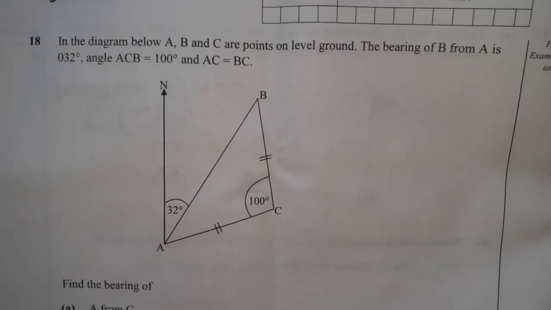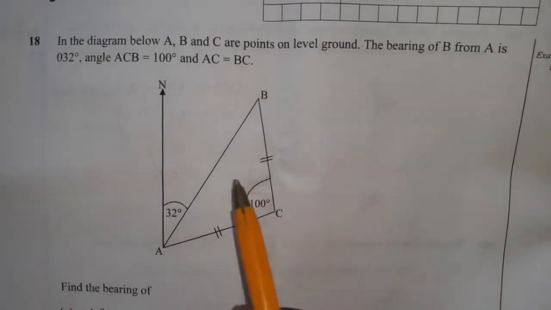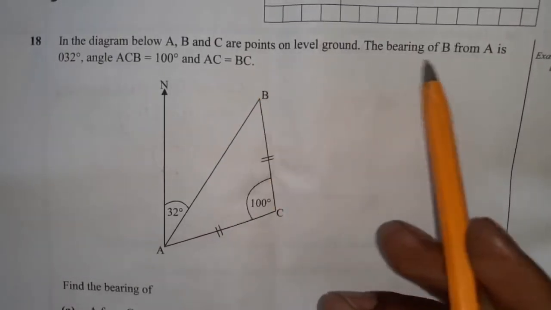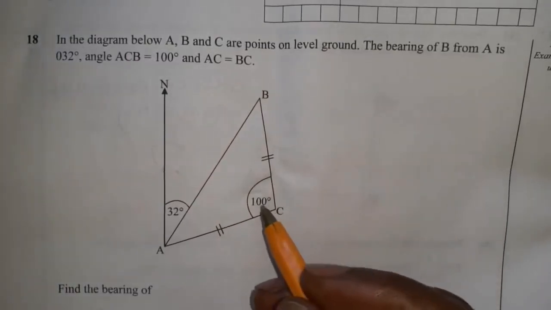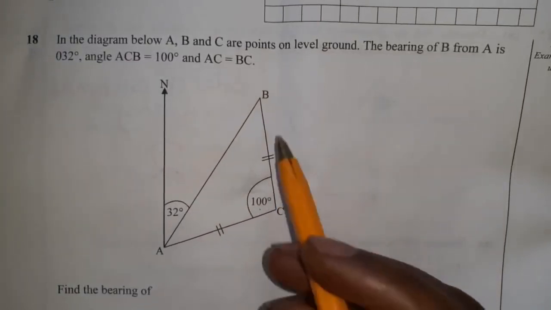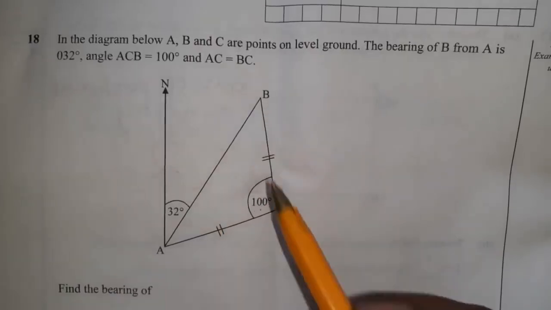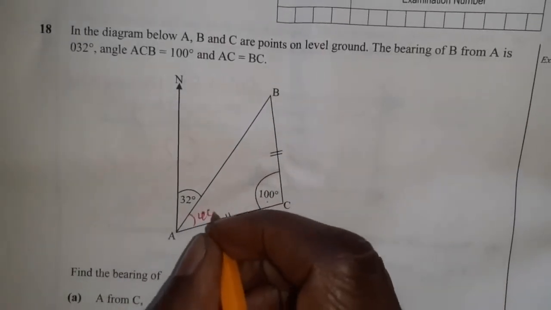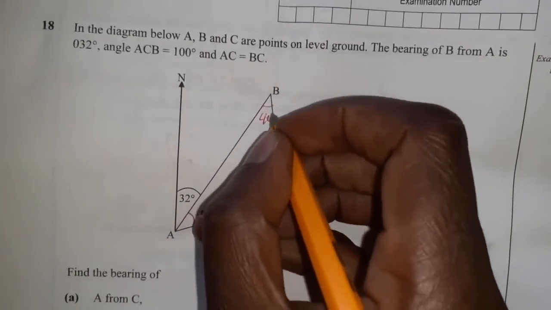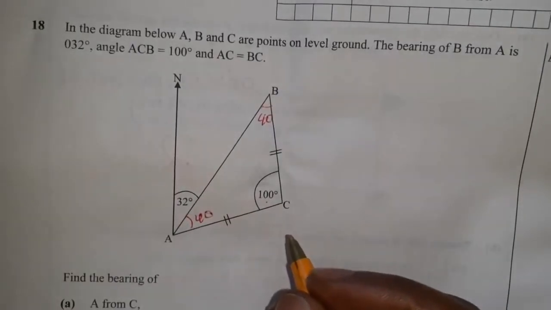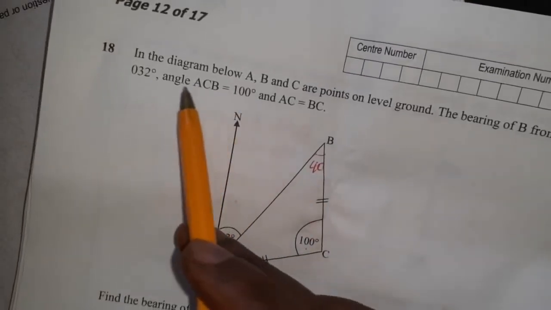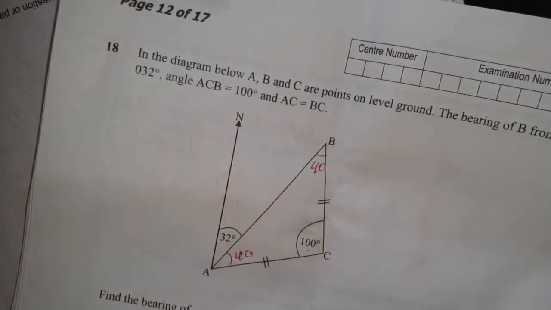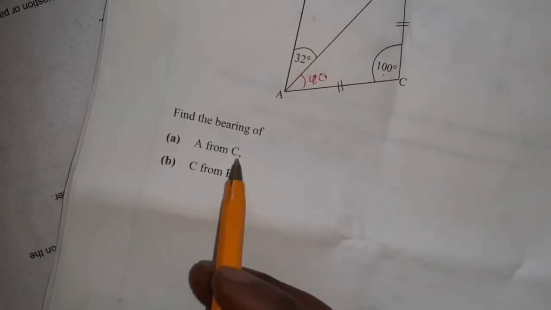Question 18, we're dealing with bearings here. You can read the question. What are we supposed to know? If this is 100, then these two angles are equal, meaning this is 40 and this is 40. That's very important there. We need to find the bearing of A from C.